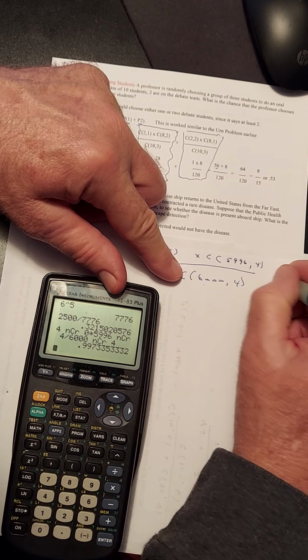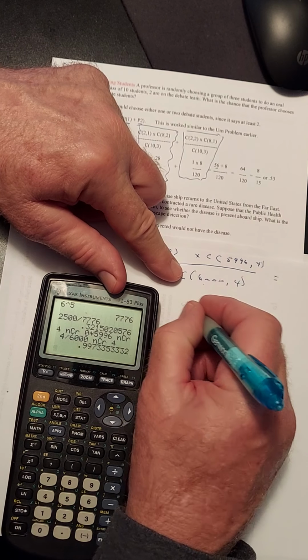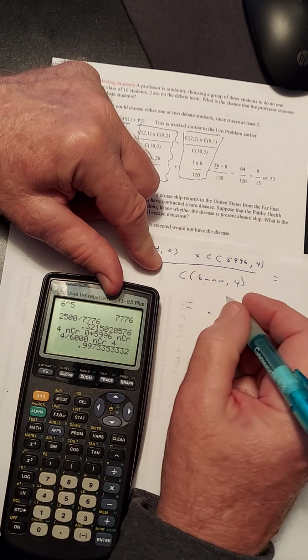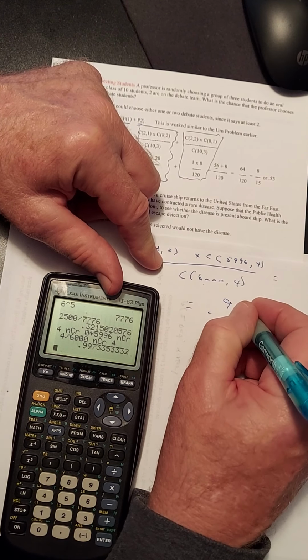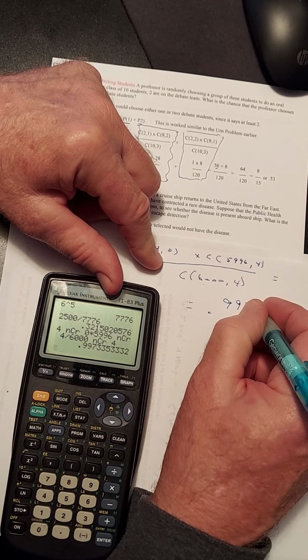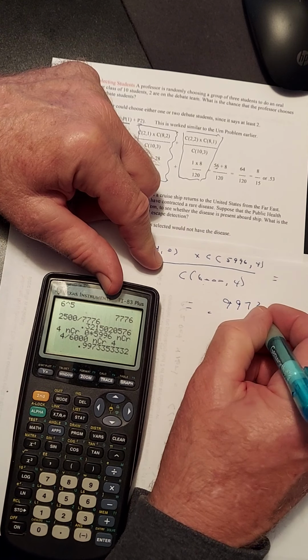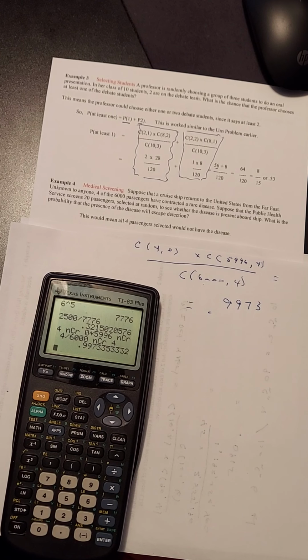And that number is, and I'm going to put it down here, .997, and then I'm going to round that off to a 3 right there. So there's a pretty good chance it will be undetected.